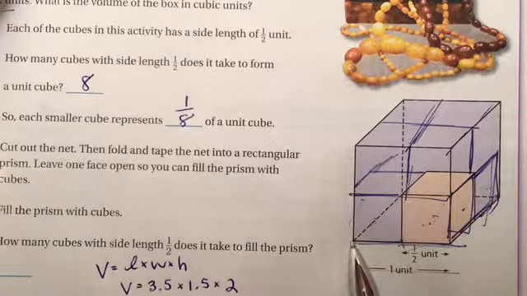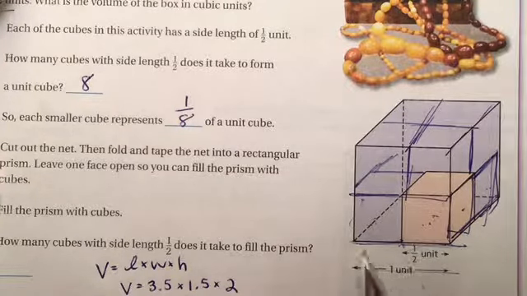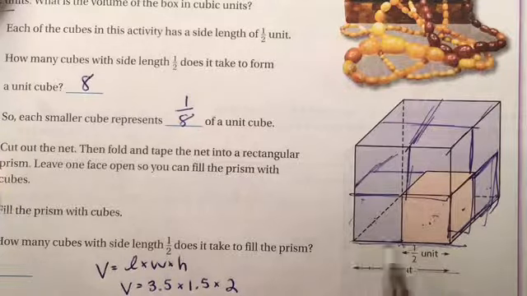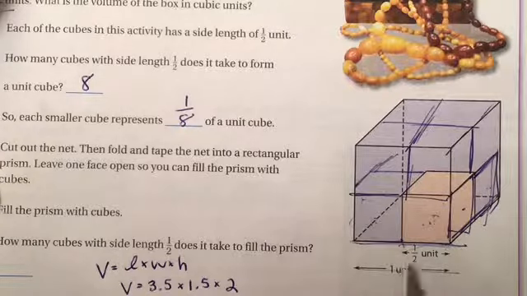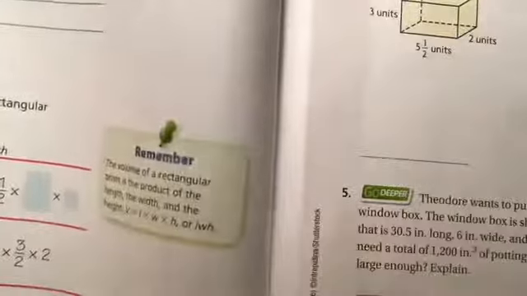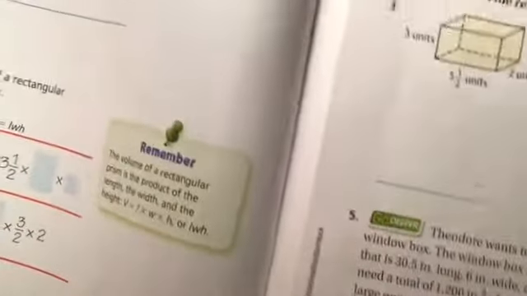What I just want you to take away from this is that sometimes you're going to have to break down a distance that they give you or a unit into smaller little blocks and think about how many it fills. So a good example of that, what I'm going to have you do in class is over here on page 626.